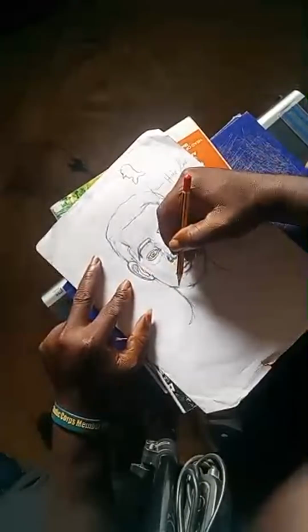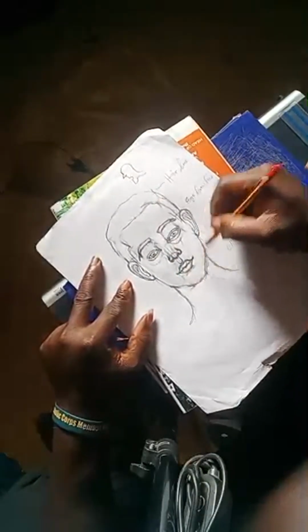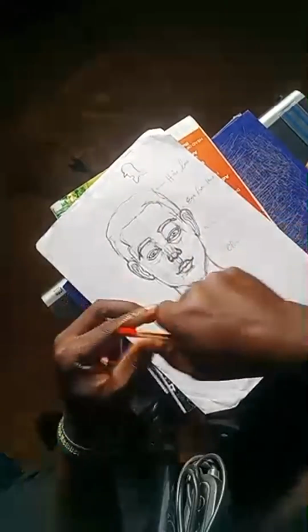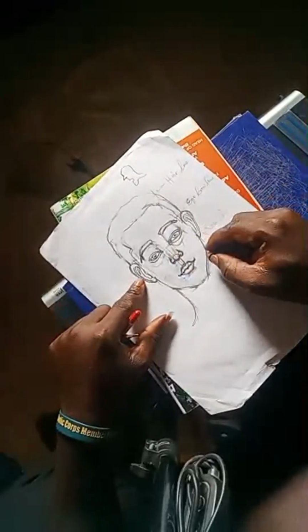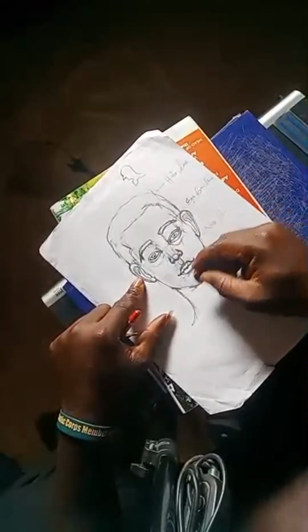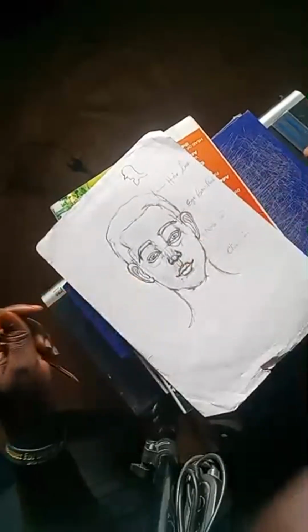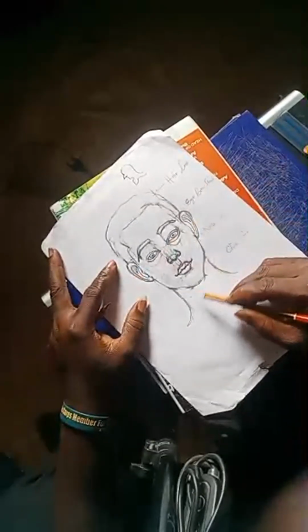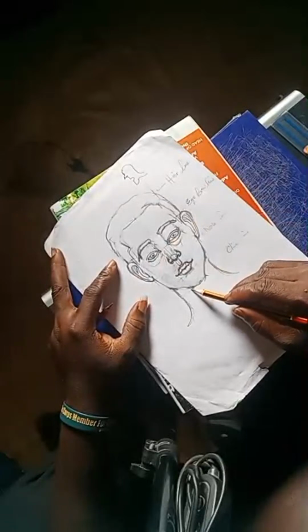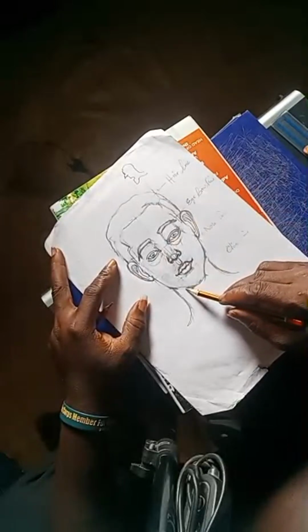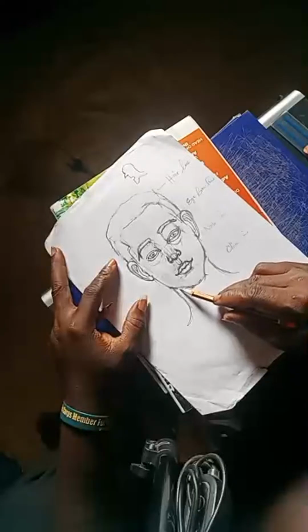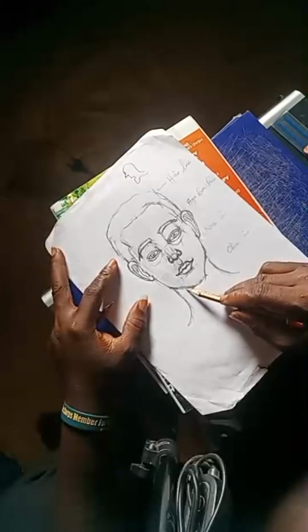And then this part has to be darker. This place has to be darker because the chin is already covering that area, so it has to be dark. No light.